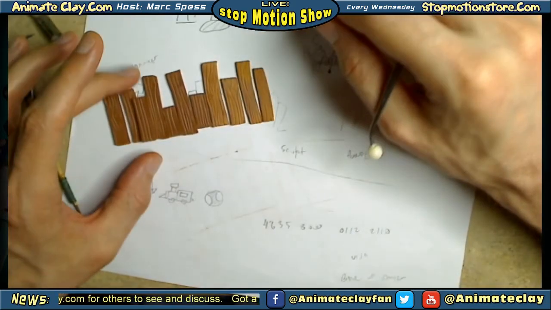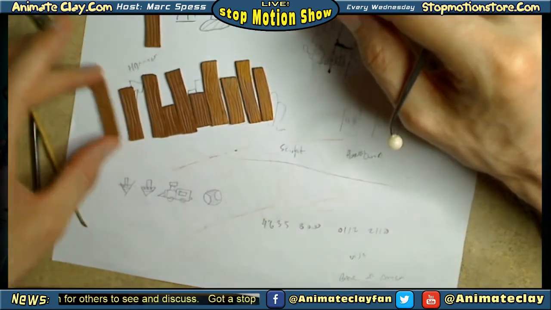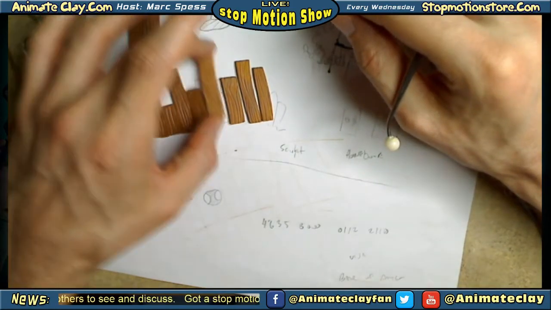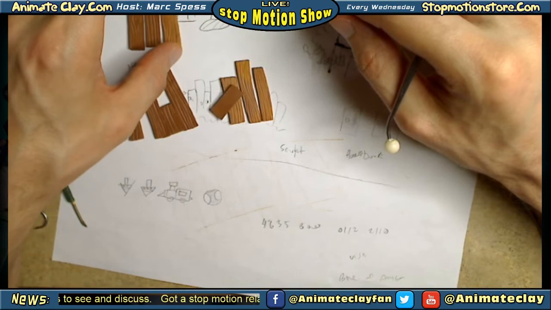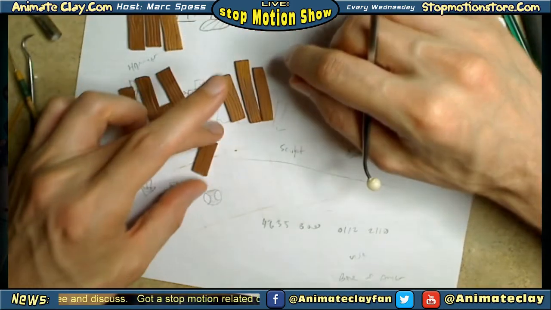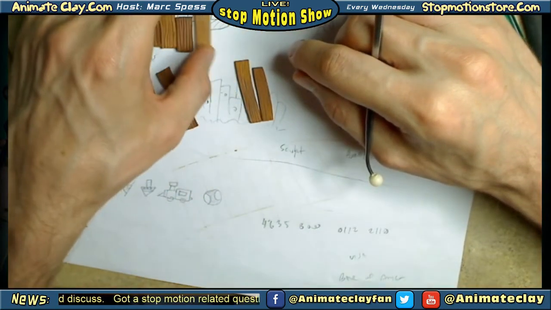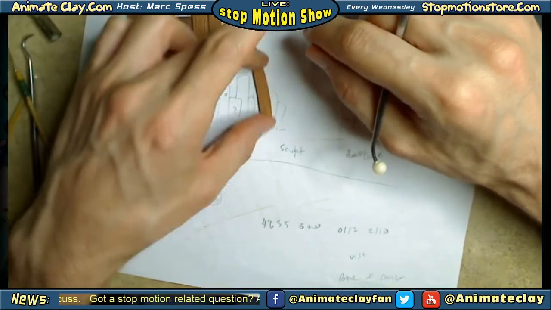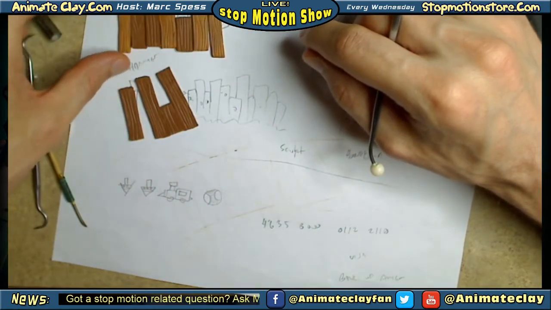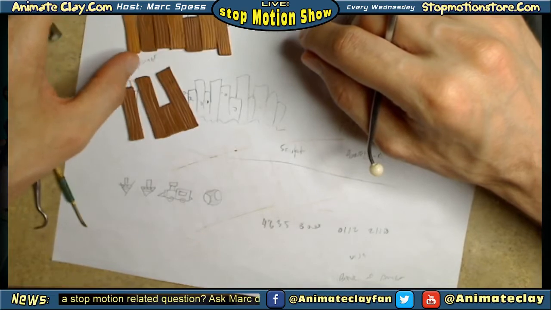All right, so we have our boards done. I think these will definitely work. I think that all these will, once I photograph all this stuff, it should work out really well. We've got a variety of colors.